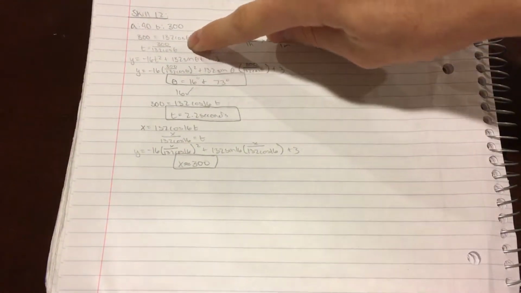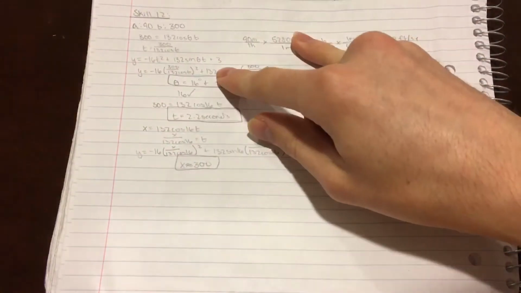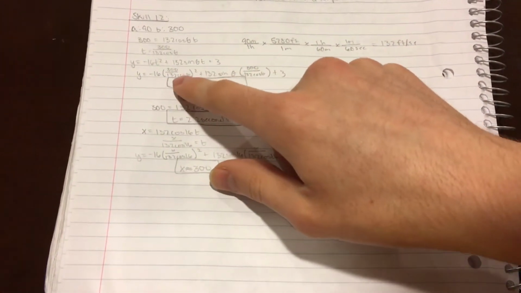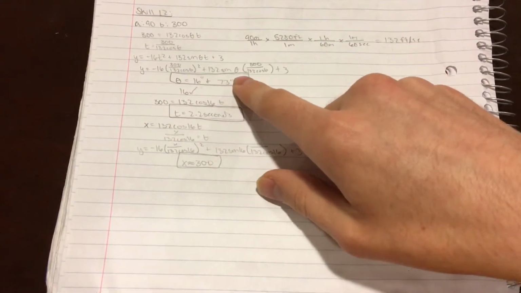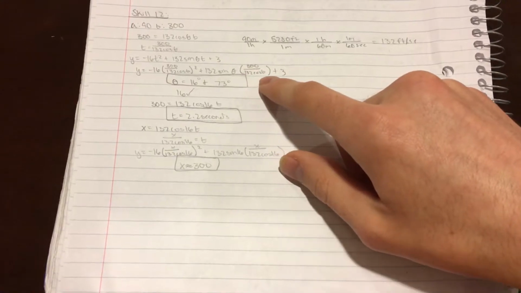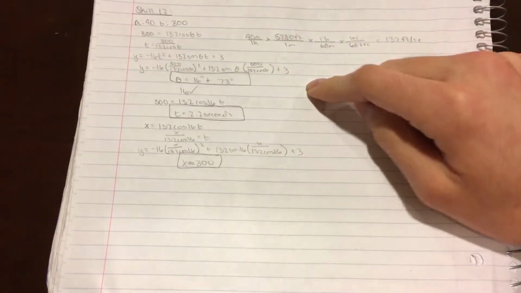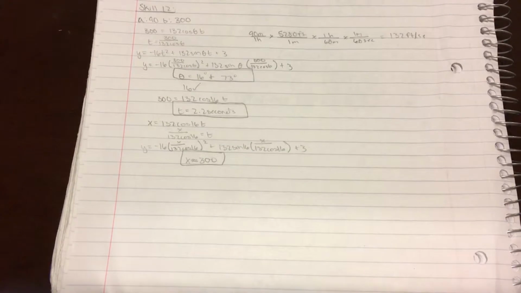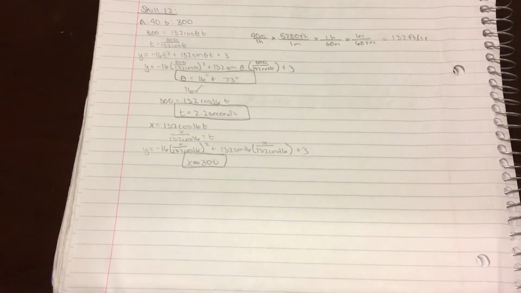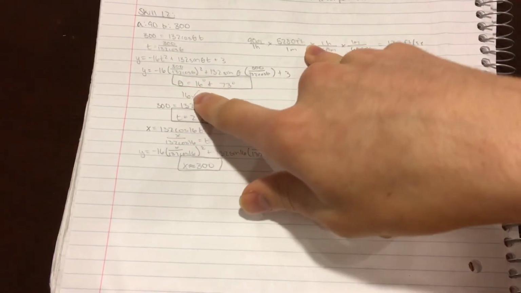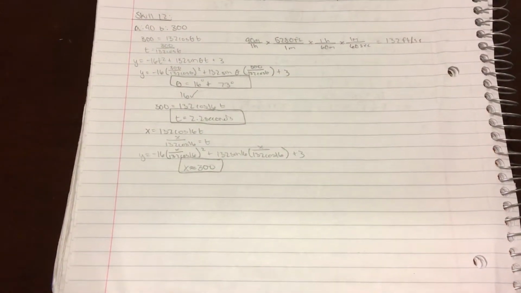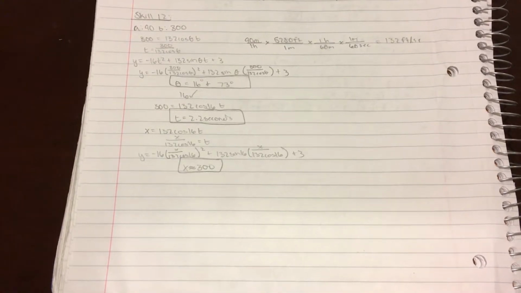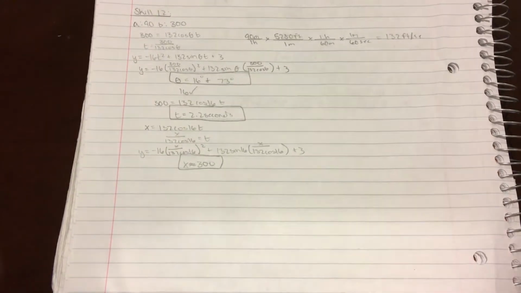By substituting in the t that we found earlier, we get negative 16 times 300 over 132 cosine theta, all of that squared, plus 132 sine theta times 300 over 132 cosine theta, plus 3. Now, by solving this algebraically or graphing it, you can do it either way, you should get theta equals 16 degrees and 73 degrees. We can plug these in and find that only 16 degrees works. So I will go with 16.